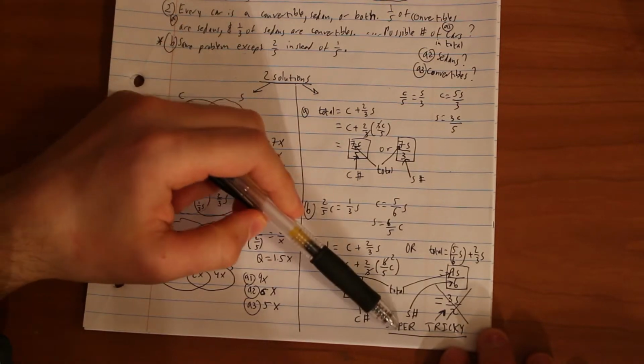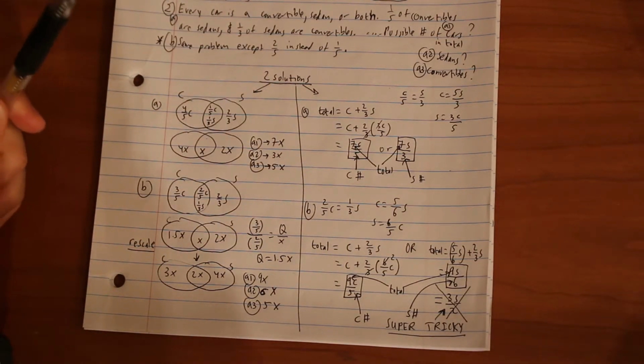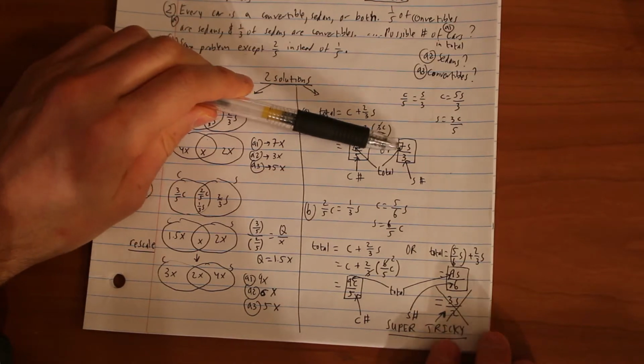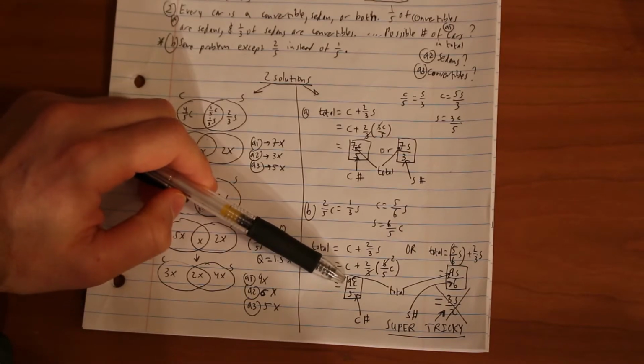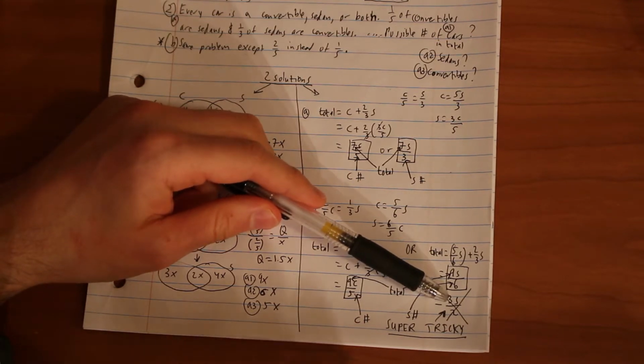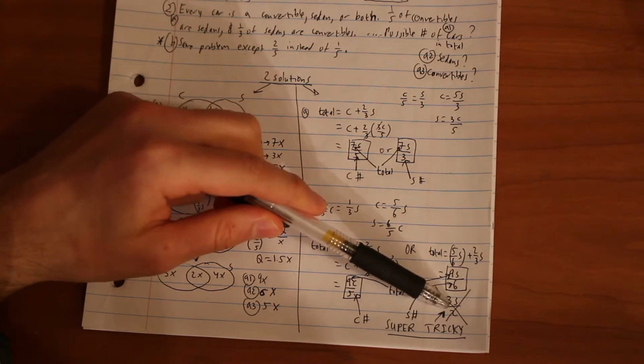So I've written here, this is super duper tricky. This had me scratching my head for a minute because remember in the previous part, we got 7 and 7 no matter how we did it. But here we got 9 one way, but then we got the 3 the other way. So that's no good because you're going to get the wrong answer if you did it this way. So let's see what happened here.